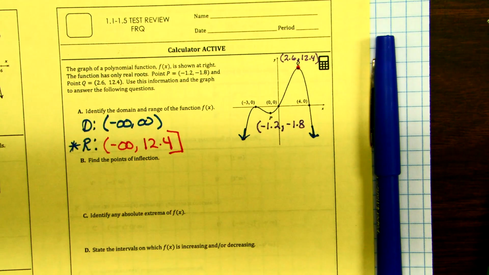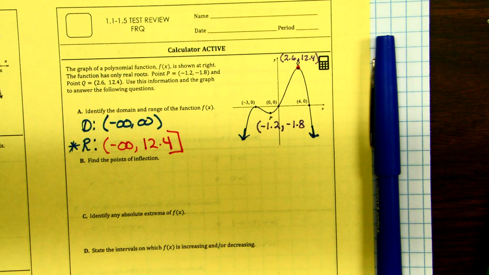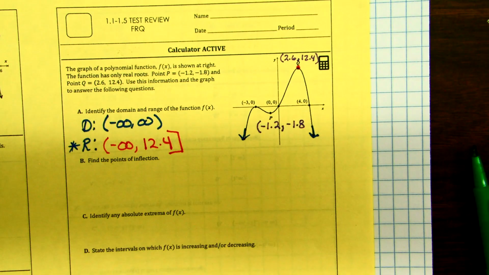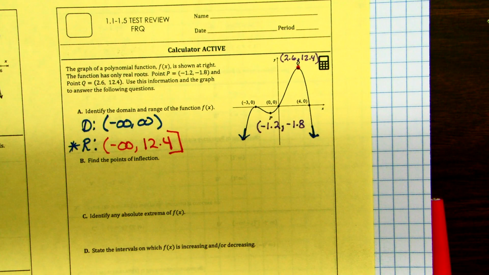If you put 12.4 first, it's wrong. If you use parentheses around the 12.4, it's wrong. Okay? So that's important. It's not a difficult concept, right? The range, we understand what that means. What are the y values on the graph? But the notation in this class is very important besides just knowing the concepts, okay?